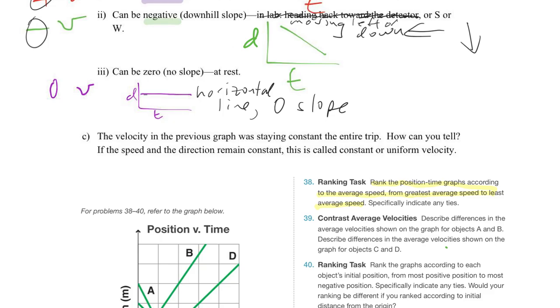So in all these graphs, we have the velocity staying constant because the slope is not changing. If the slope is not changing, the velocity is constant.